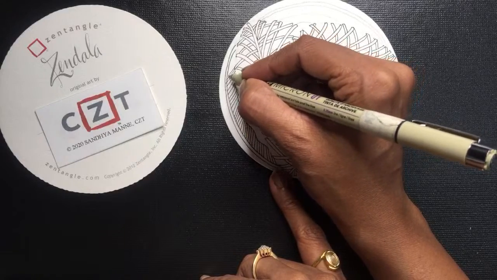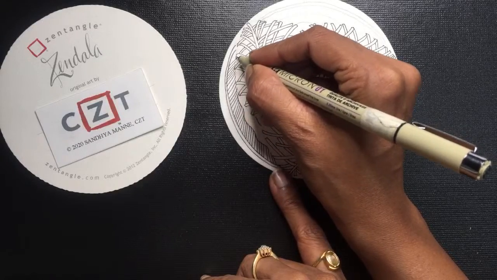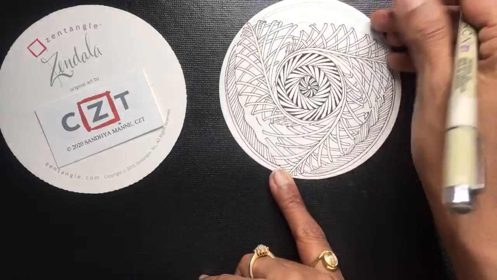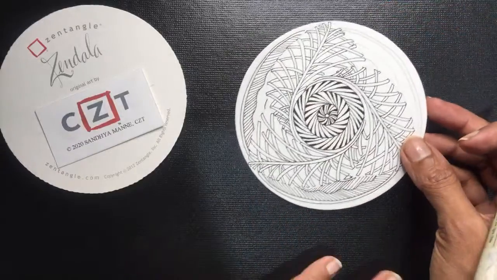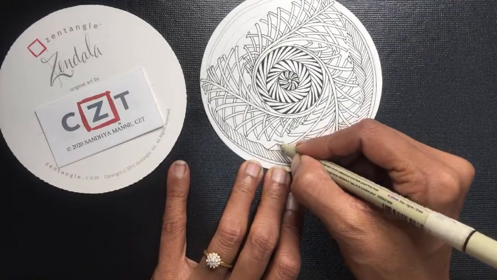Okay, so I'm just continuing on that. Now this side it's going to be going down like this.